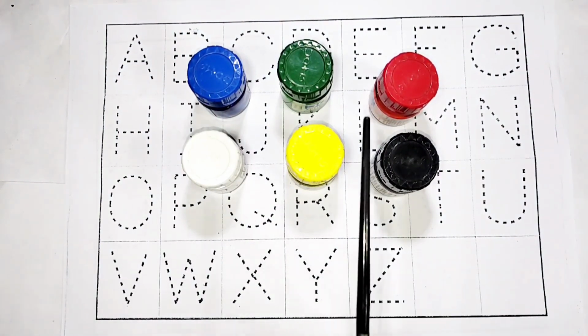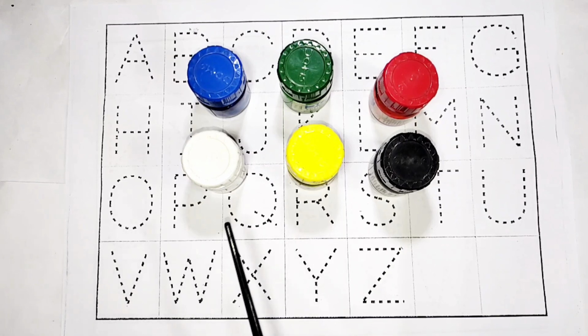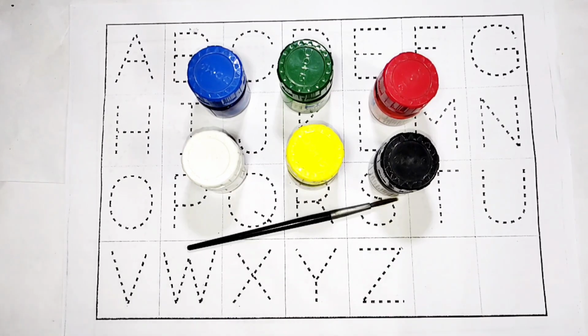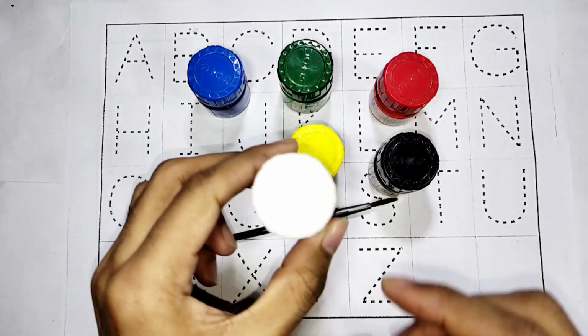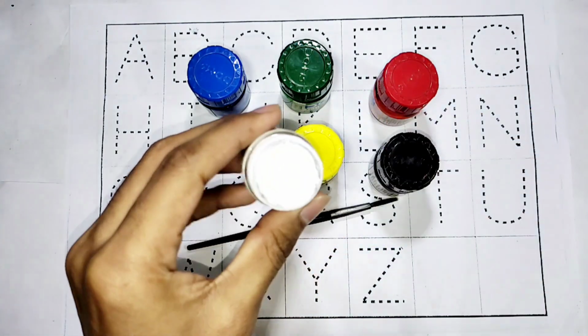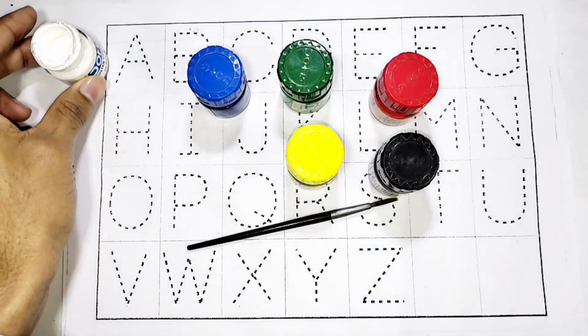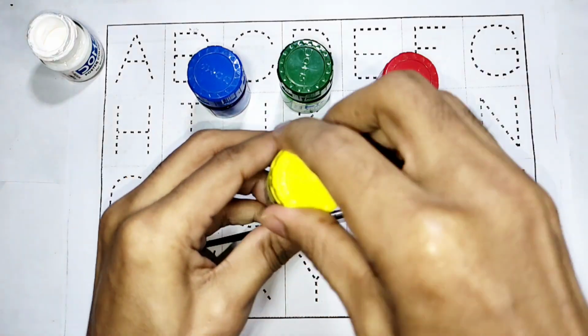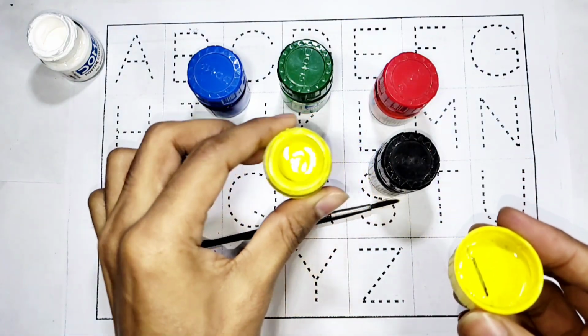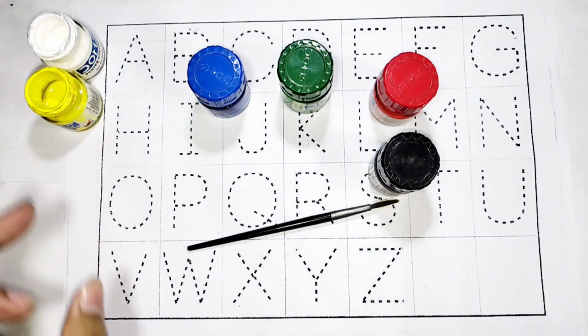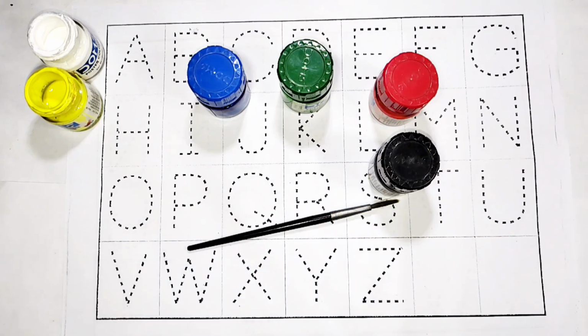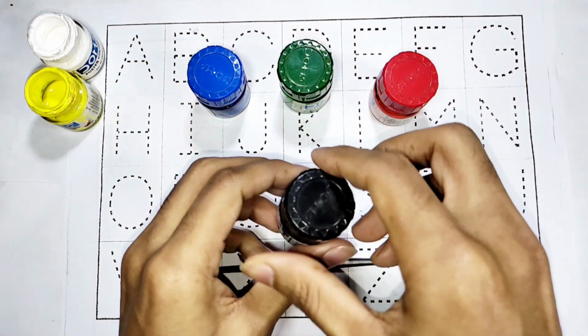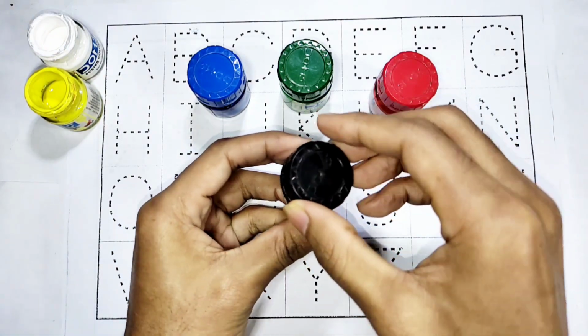Today we draw and color capital letter alphabets A to Z. Kids, now we are opening the color of white. White color. The next one is yellow color. The color of yellow. Kids, the next one is black color. Now we are opening the color of black.